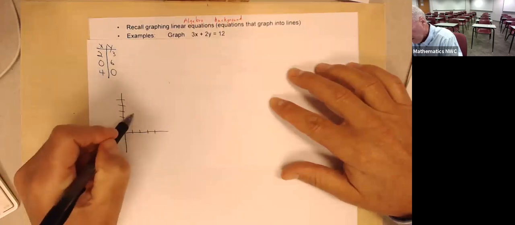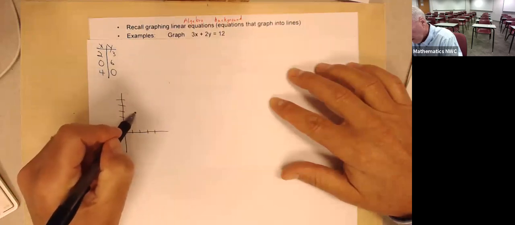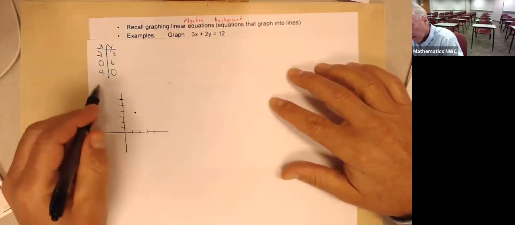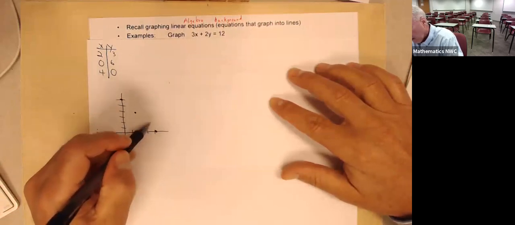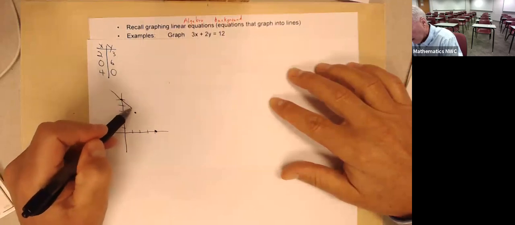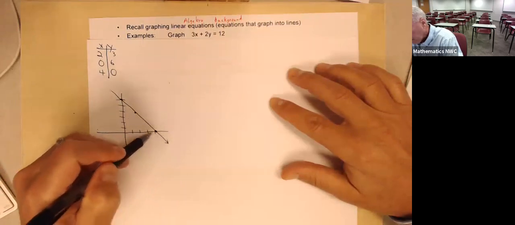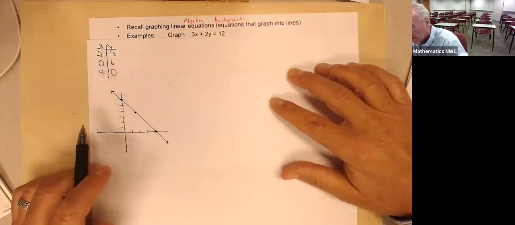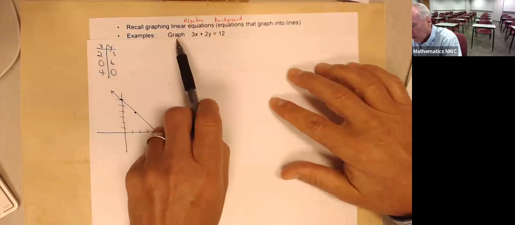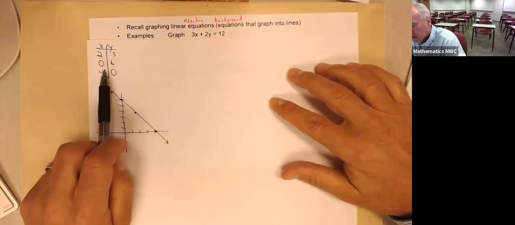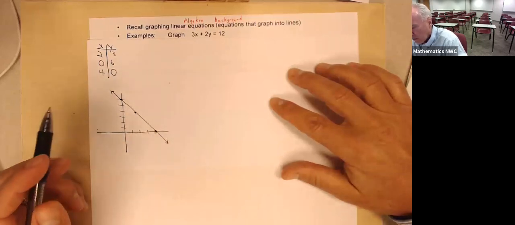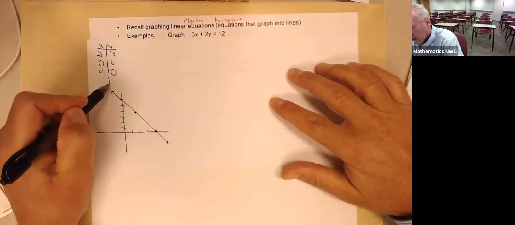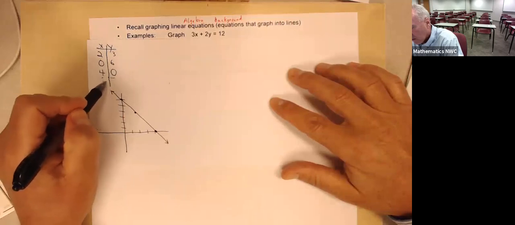Two, 3 is right there. 0, 6 is up there, and 4, 0. These 3 should lie on a straight line. If they don't, I probably made an error someplace, and I should go back and recheck my points. So one way to graph that equation is to make a chart.